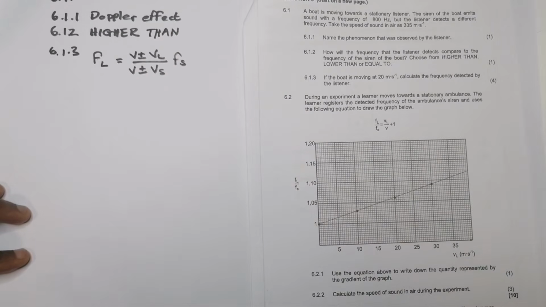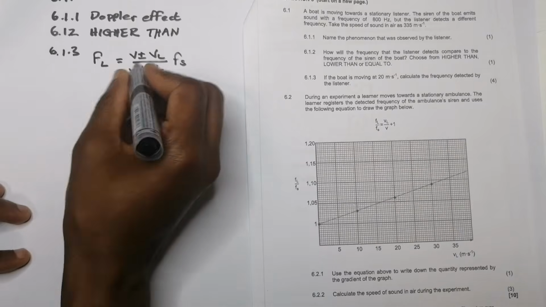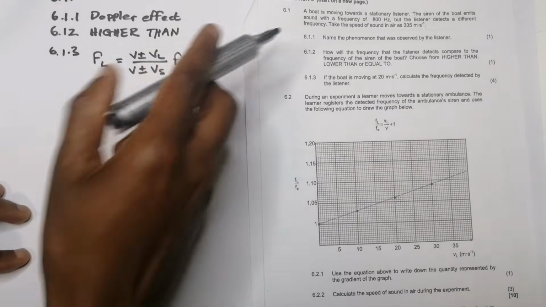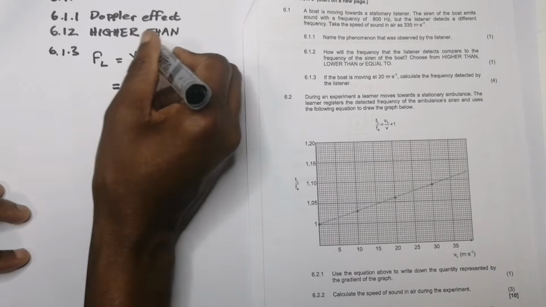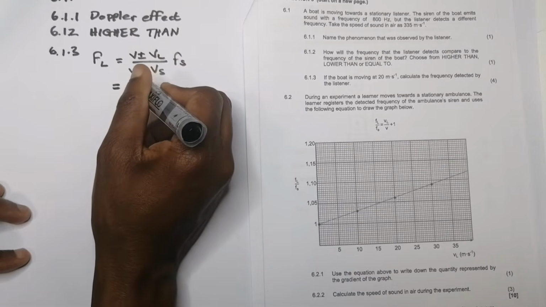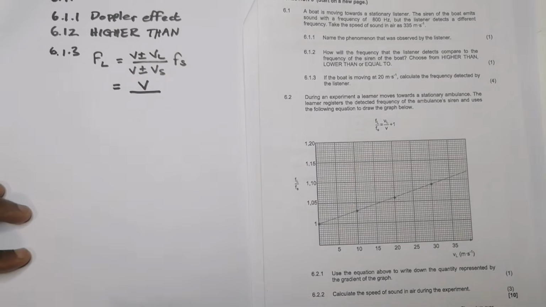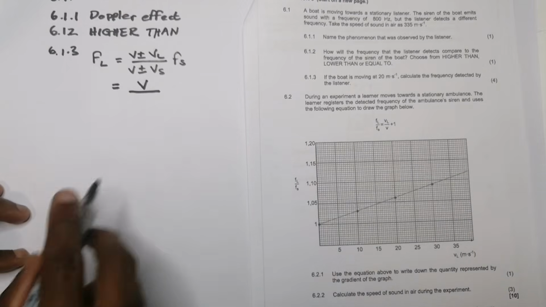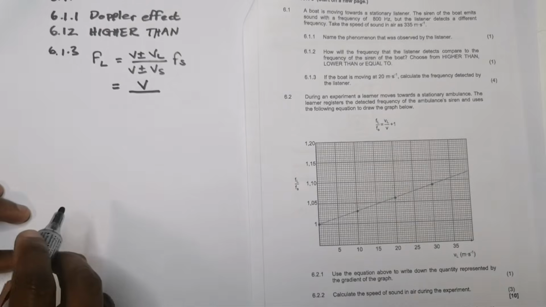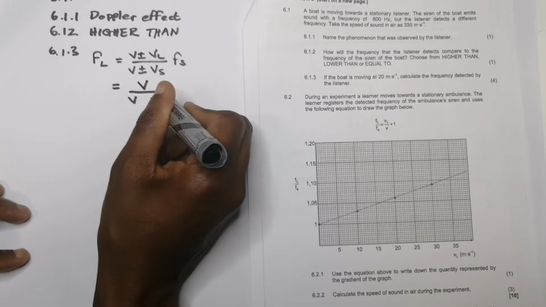Now, in this case, what are we looking for? We want to calculate the detected frequency, but remember that they told us that the listener is stationary. So in this case, it means that I'm going to have VL as 0. So in this case, we're going to have V. Now, remember, for those of you who haven't watched our video on the Doppler effect, please do yourself a favor and do that, and you'll see what we are talking about here. So in this case, I've got V and Vs here.